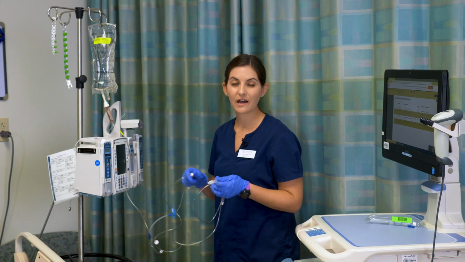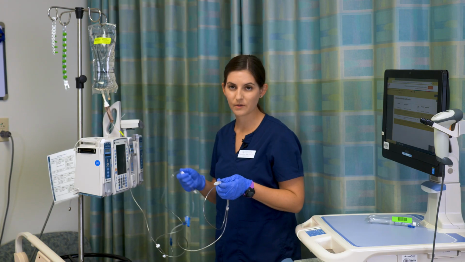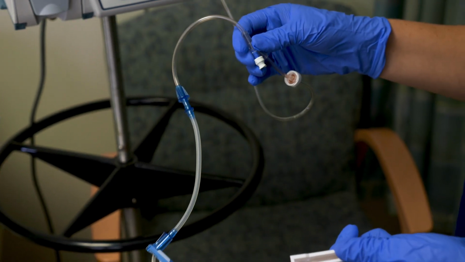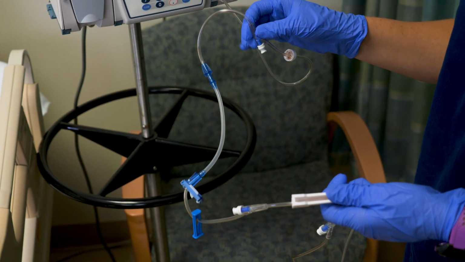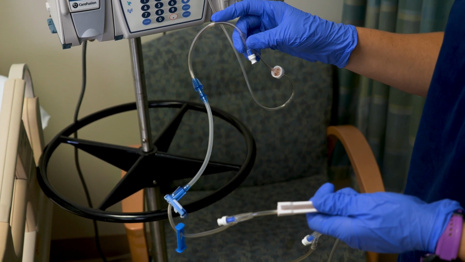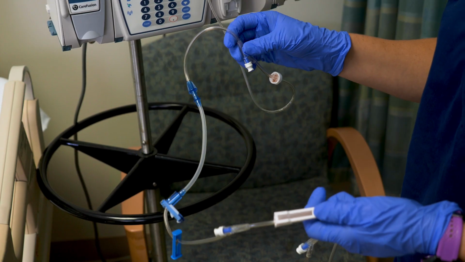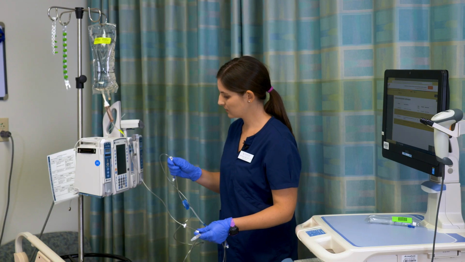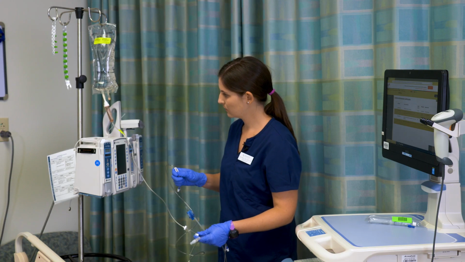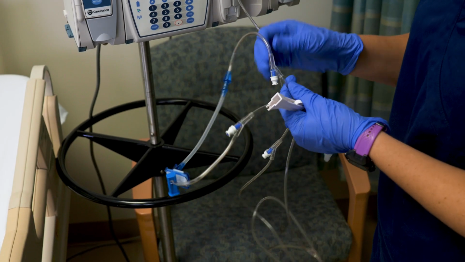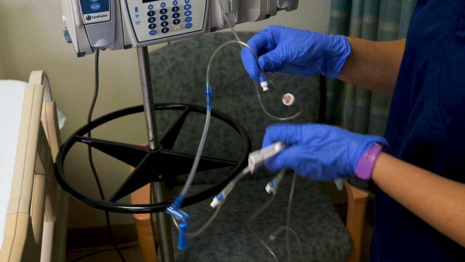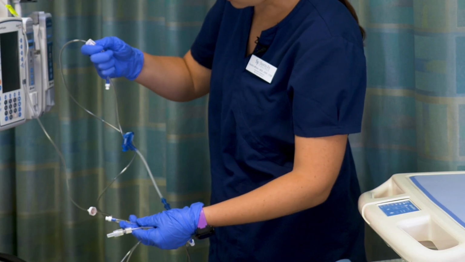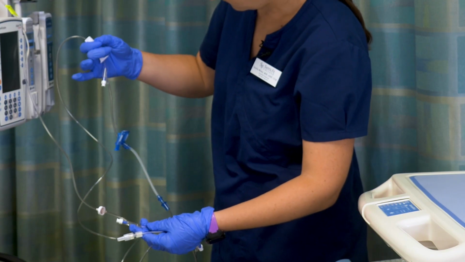In order to control how quickly your tubing is primed, you'll want to use the roller clamp. A little tip to make sure you reduce the number of air bubbles is to hold the injection ports upside down as you prime them. So I'm going to slowly release the roller clamp. Hold my injection port upside down. I make sure the next ones are upside down as I go through the tubing.